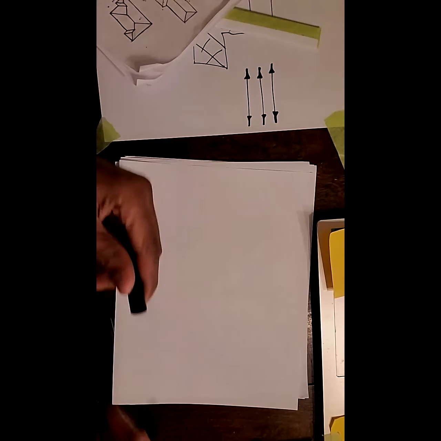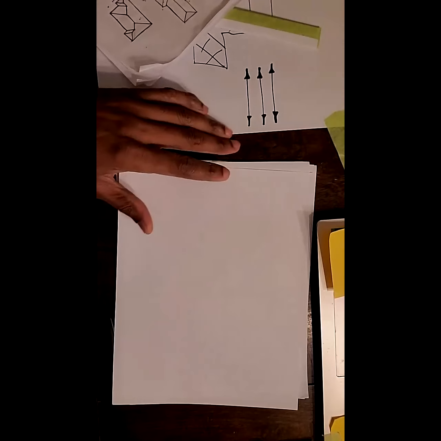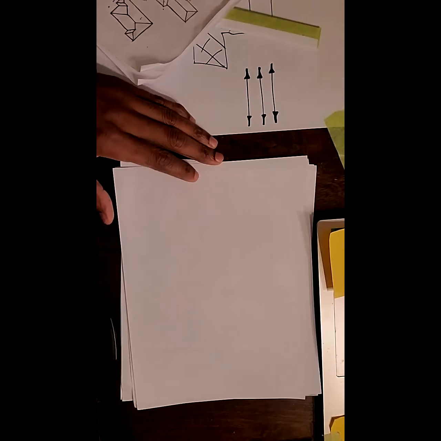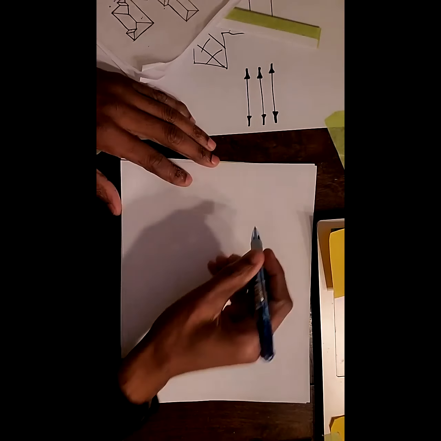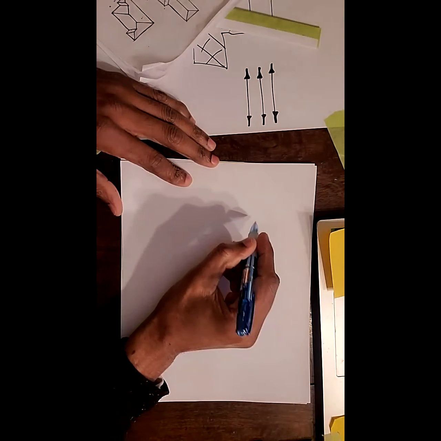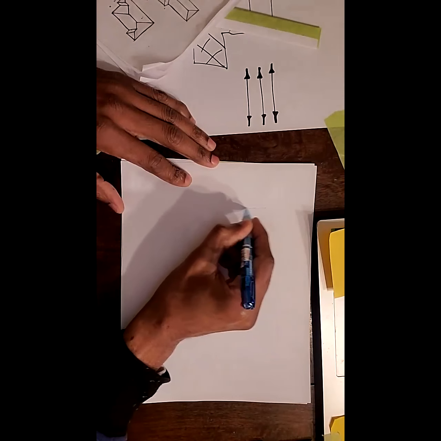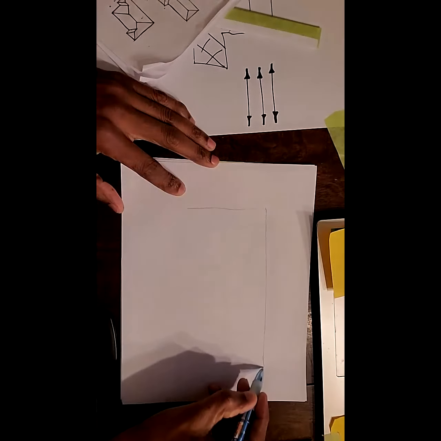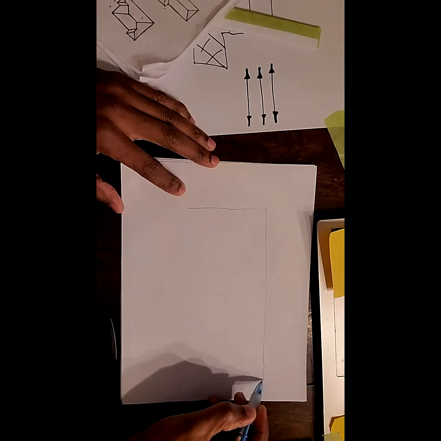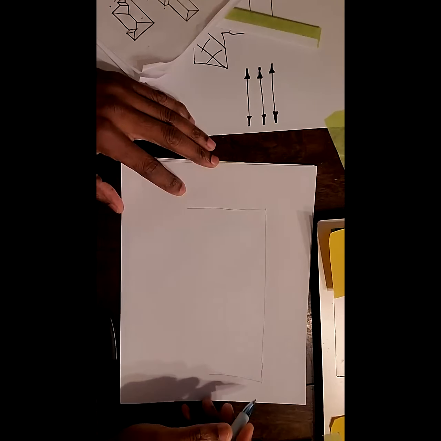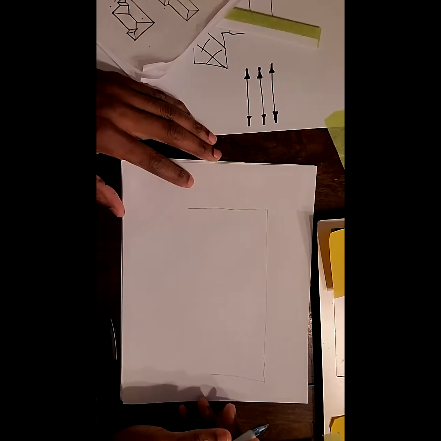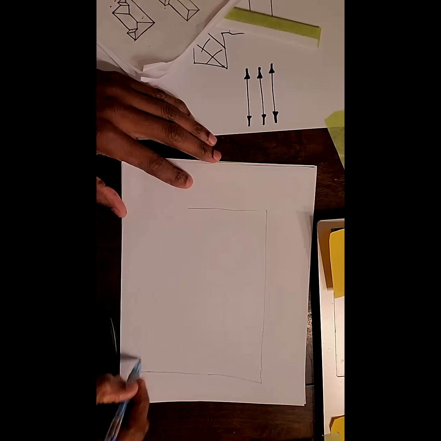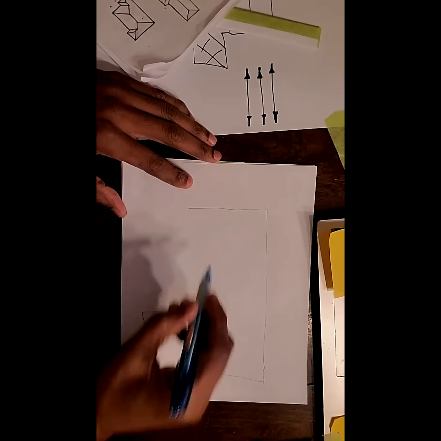Now, for this one, you have one that's shaped like this, pretty much similar to what we had before.